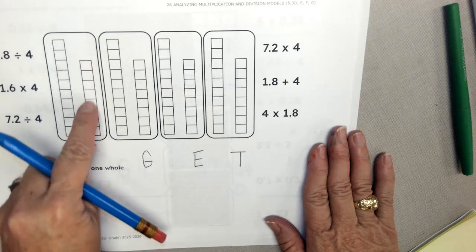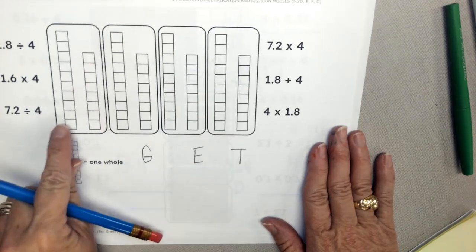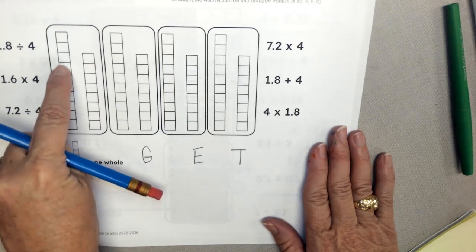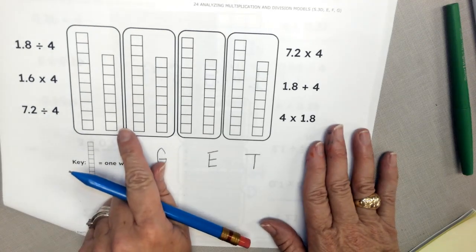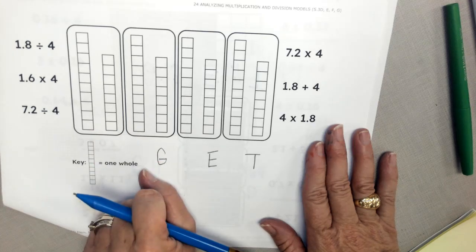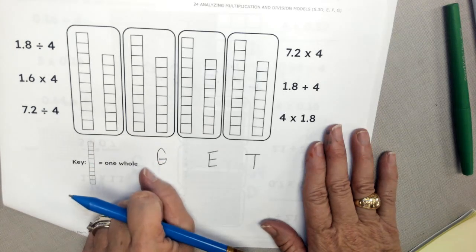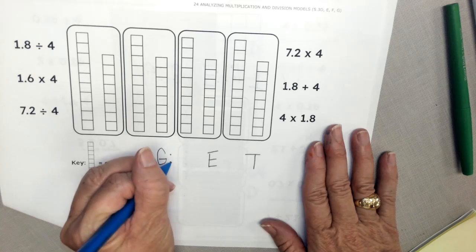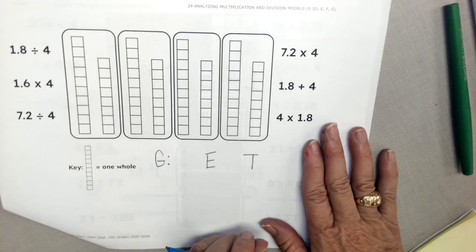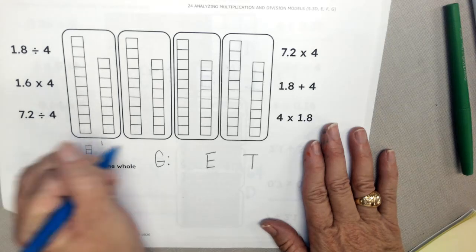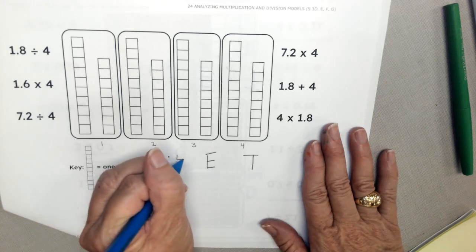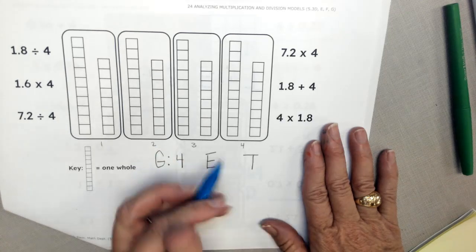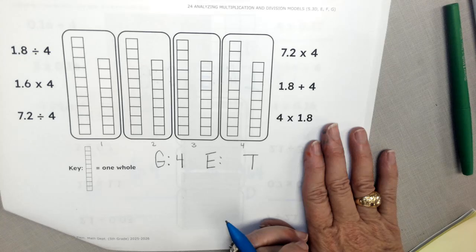That means any of these other pieces would be a 10th, because there's 1, 2, 3, 4, 5, 6, 7, 8, 9, 10. 10 make a whole. So anything that's a part of the whole is going to be in the 10th place. So right away, I'm going to look for my groups. I want you to label your groups. That's right. If you were able to come up with the number 4, that is exactly what I saw. I saw 4 groups. I want you to count how many in each.